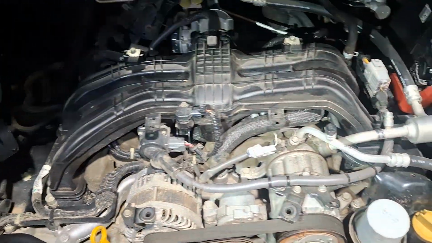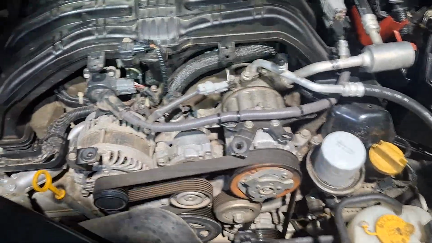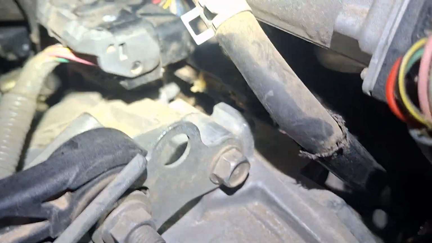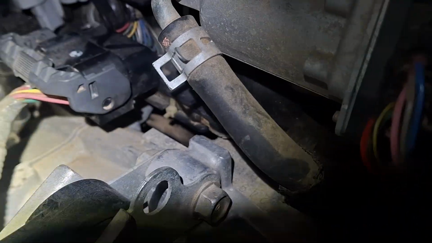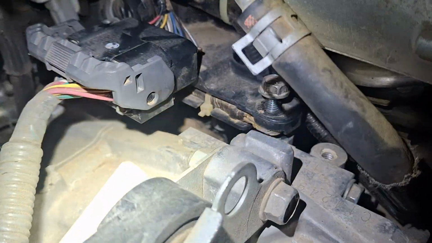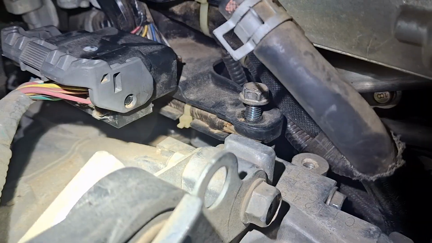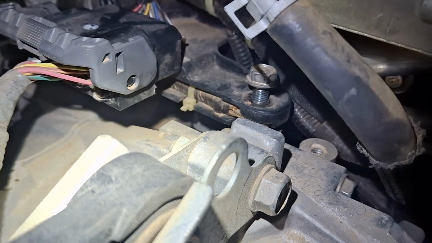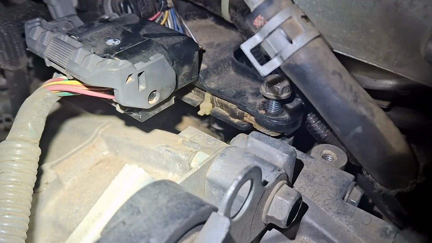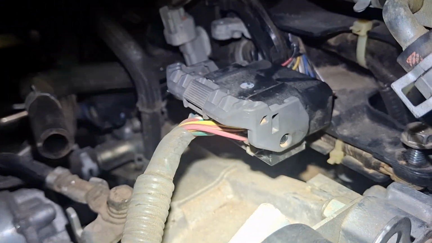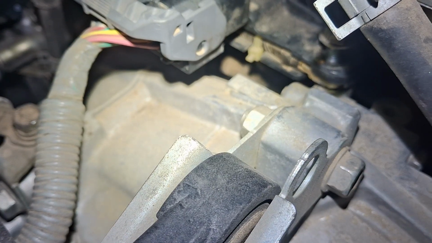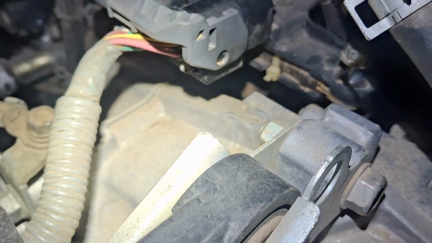so what I found is a bad ground, long story short, and I'll show you where it is, and then I'll show you all the other grounds. So back here behind this intake, below the throttle body, let's see if you can see it. See that bolt sticking up right there? That bolt is holding down a plastic bracket for that big connector right there. But hidden inside of that bracket is an entire ground, multiple ground terminals.